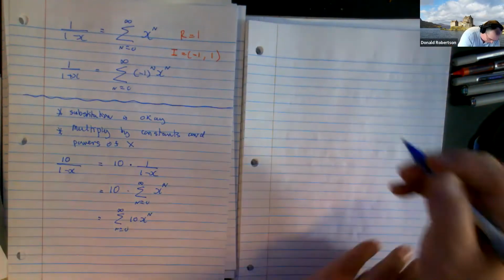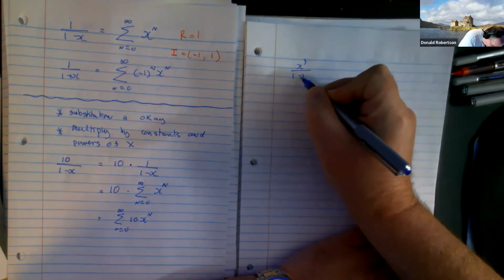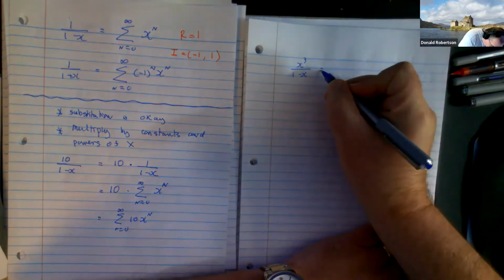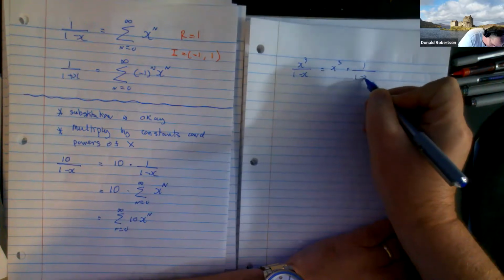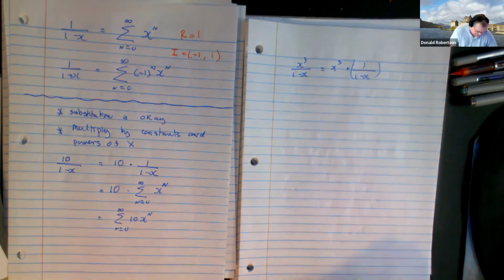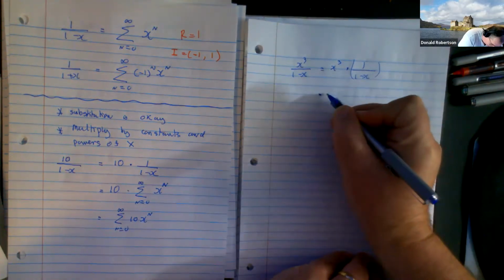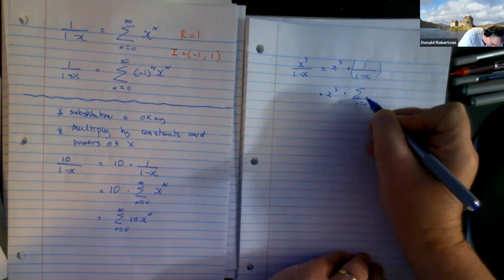How about this fella? I would like to know the power series for x cubed over 1 minus x. Well, I'm going to recognize it by rewriting it like that. Are we good? And now that I have this fella to work with, it's going to be x cubed times the sigma notation fella.